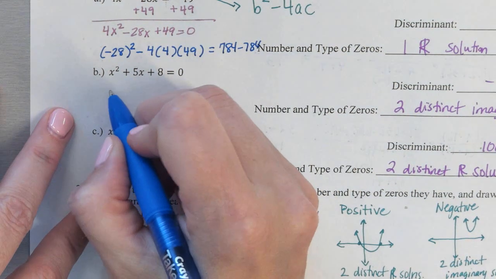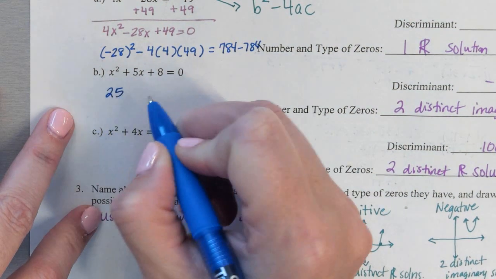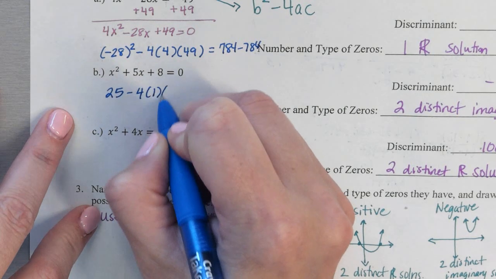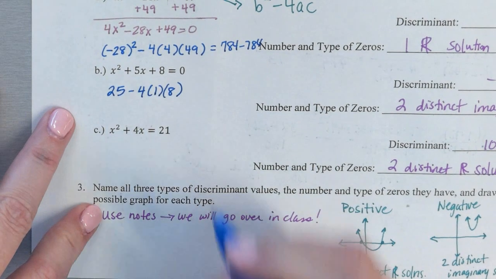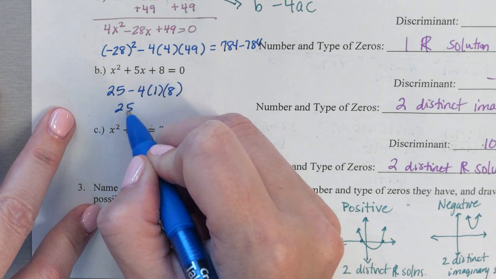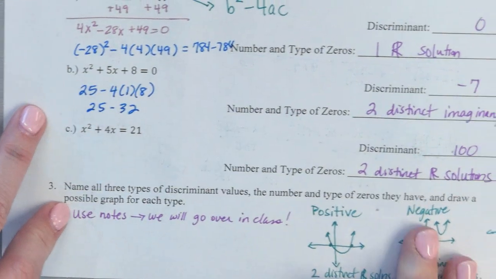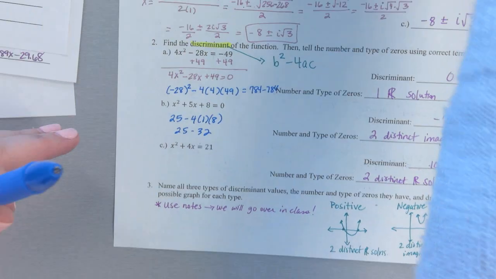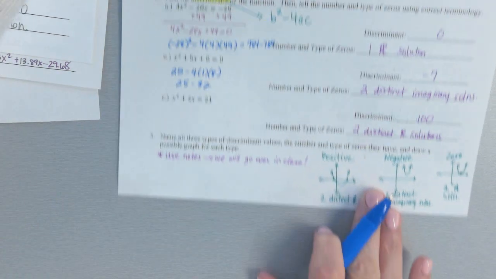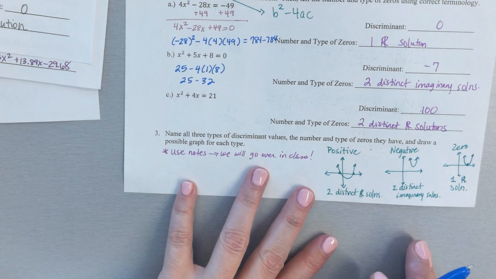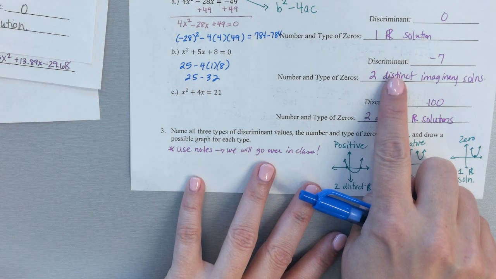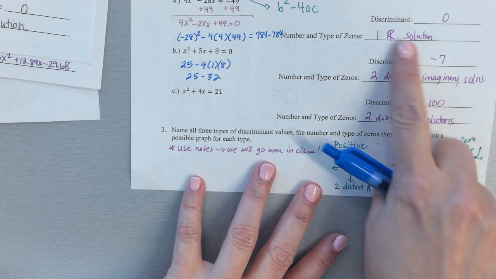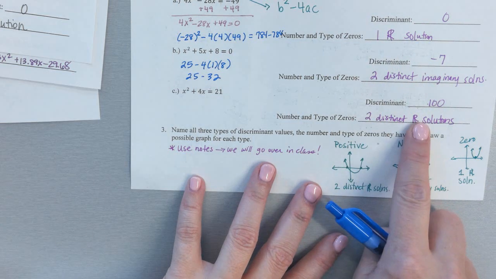Okay, for b, when you do b squared, you get 25 minus 4ac. Okay, so 25 minus 32 is how you get negative 7. And then you have to write two distinct imaginary solutions. If you think you're going to forget what goes with which, then maybe you want to write down the two distinct imaginary, the two distinct real.